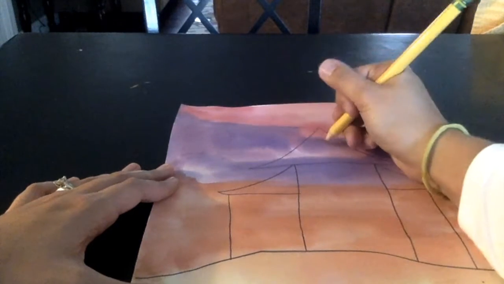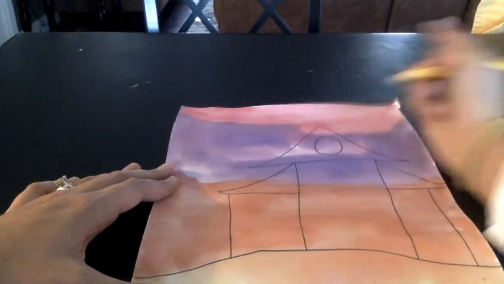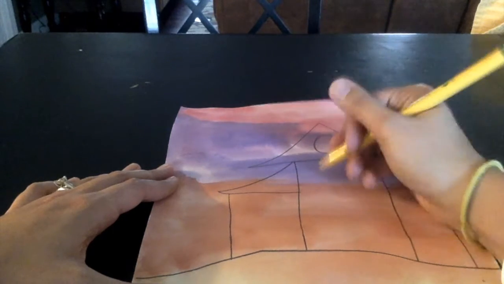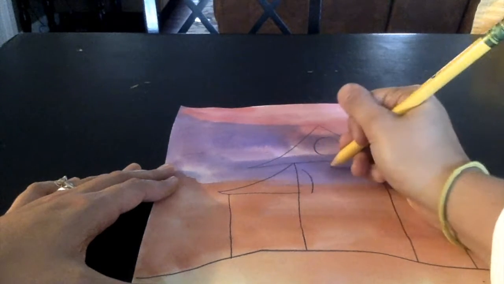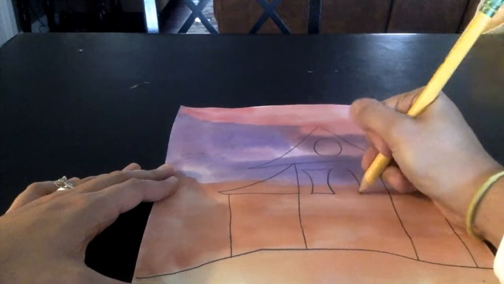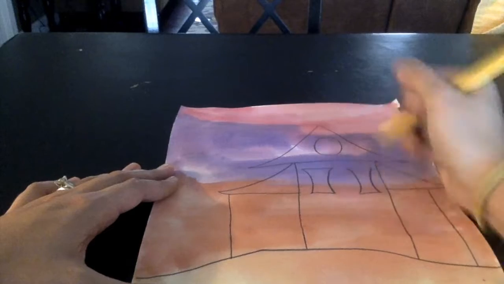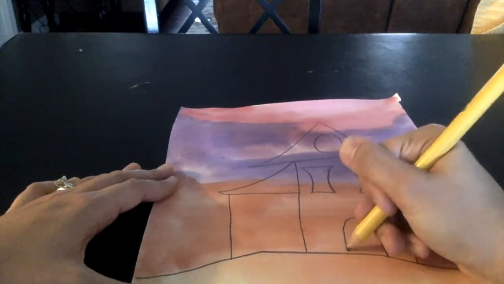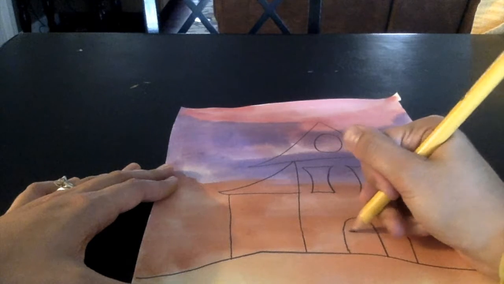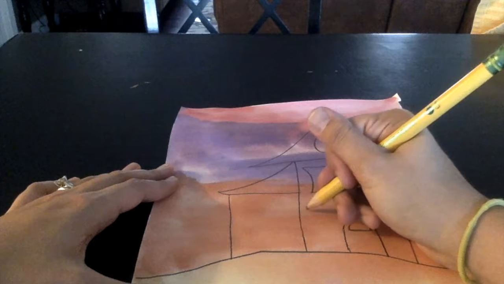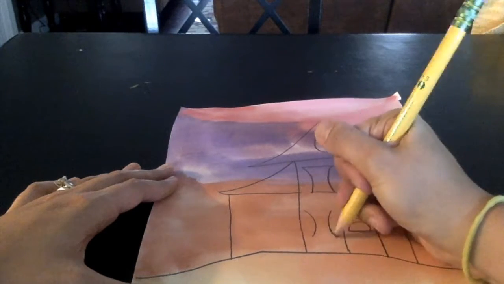I'm going to add some windows. I'm not going to put any lines through my windows. I'll do that with the black oil pastel. I'm going to kind of give my windows some fun little curved lines because I feel like that may make my house look more spooky. Give my house a door. And let's see, let me do a couple more windows.